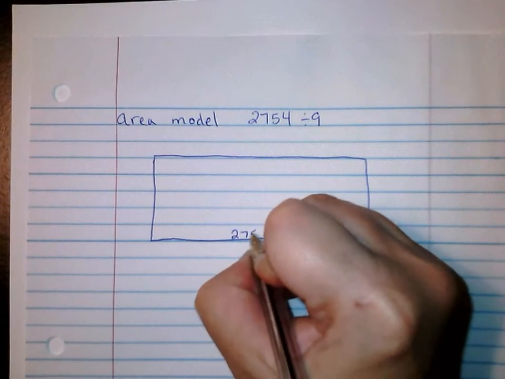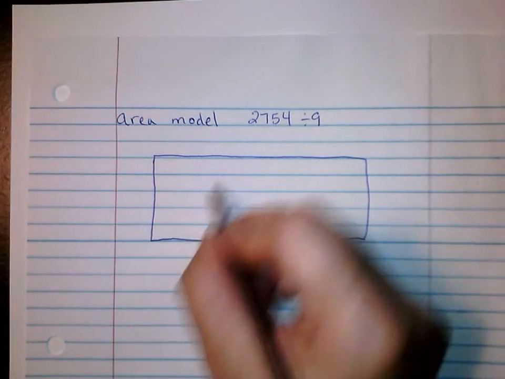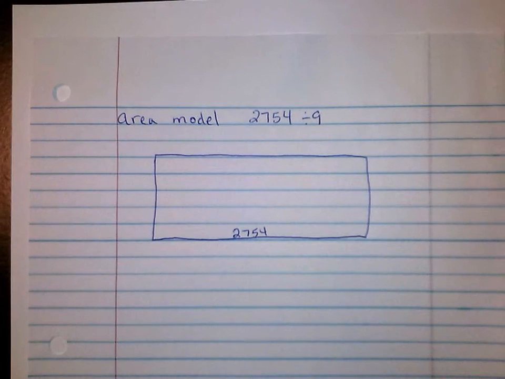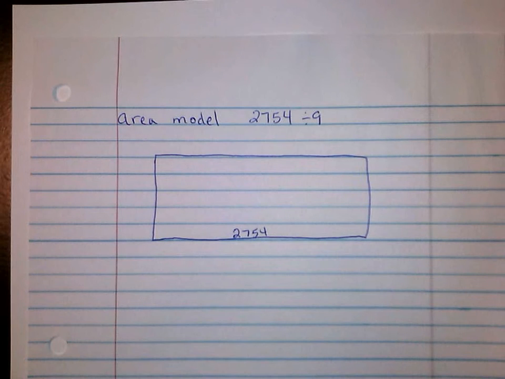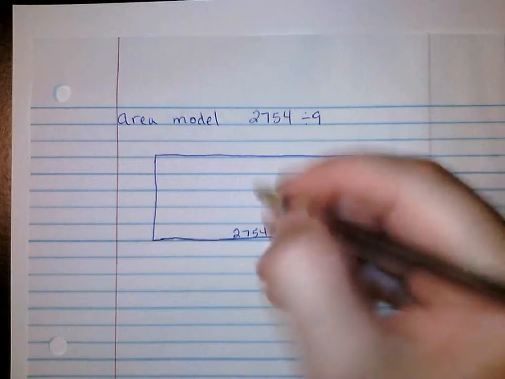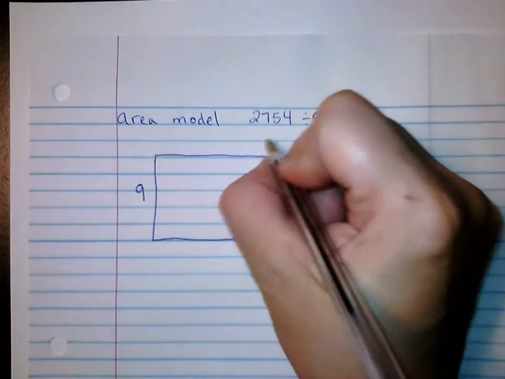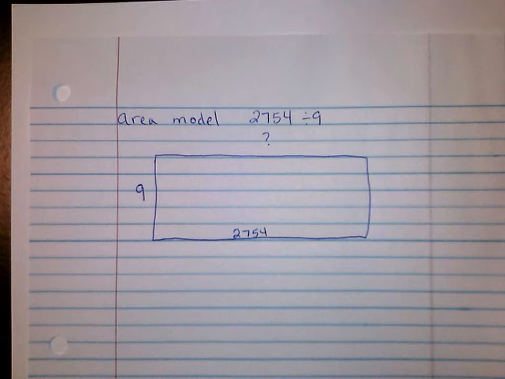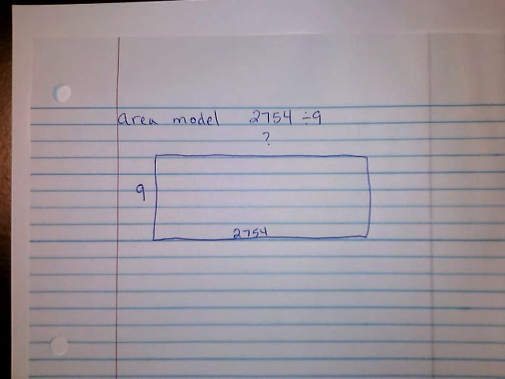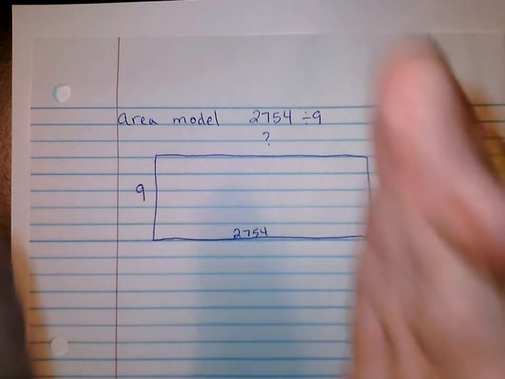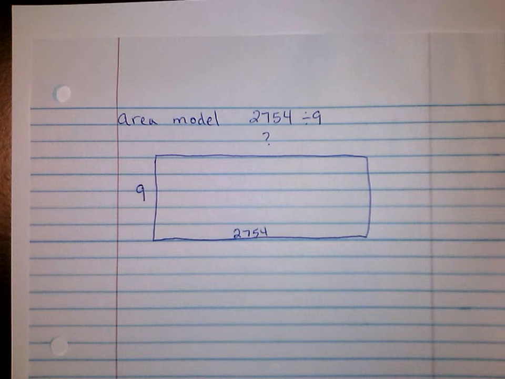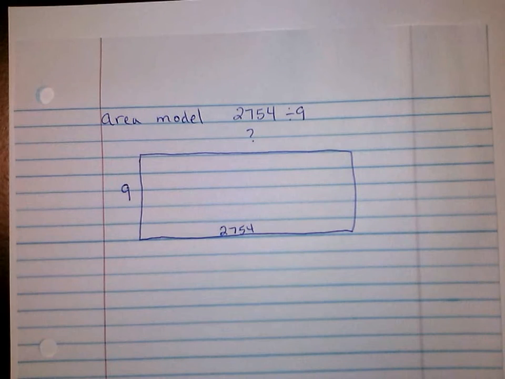So I'm going to mark that kind of small. That's in here. I'm not labeling it outside because it's not the length of one of the sides. It's how much is in here. I have 2,754 small little blocks inside my rectangle. And I know one of my sides is 9. I'm trying to figure out what the other side is. So just like I do with multiplication, and I can make partial products, I can still section this up into the areas, and I can just break it up into pieces.